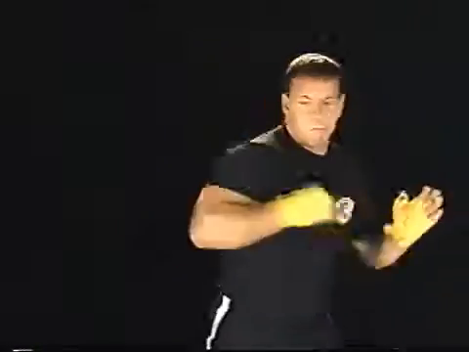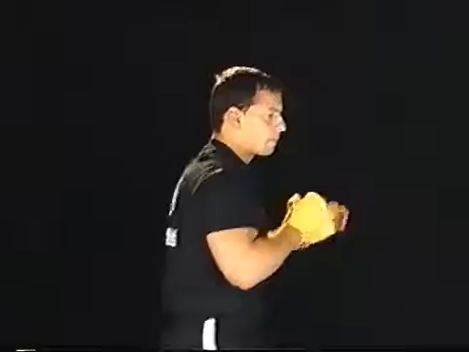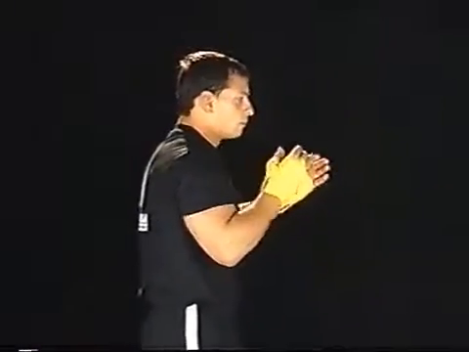Again. And the second strike is to the side. The third strike is for someone who may be a disturbance or a threat behind you. Very good. Side. Continue.